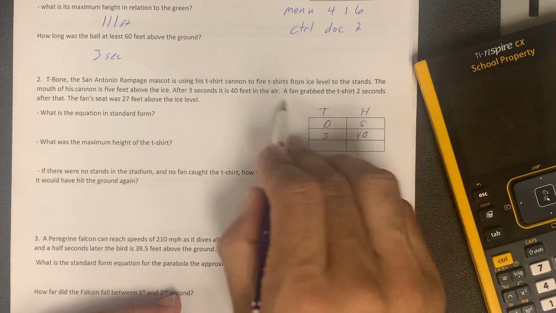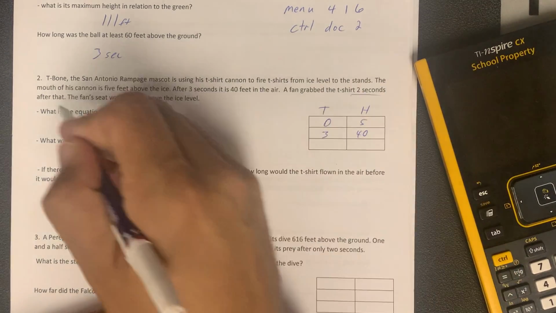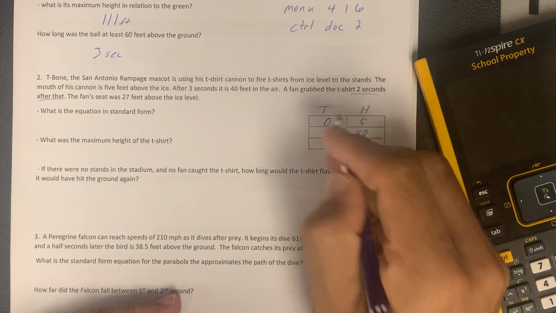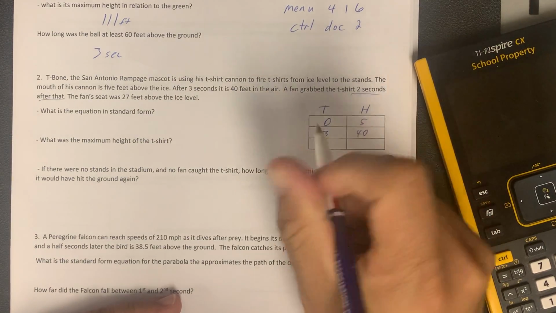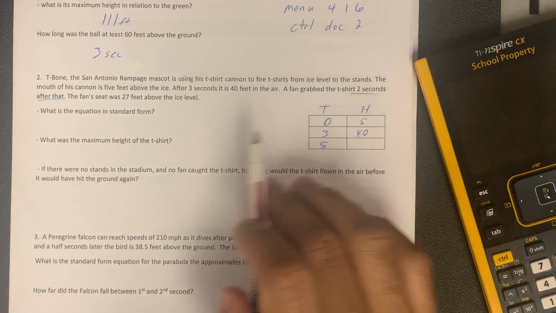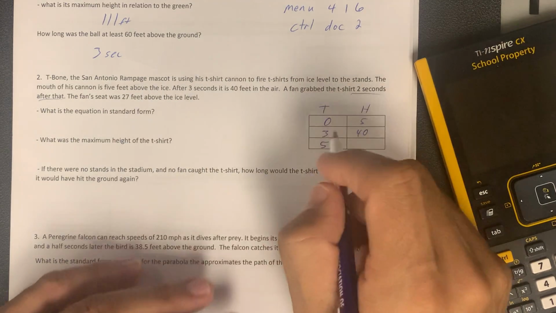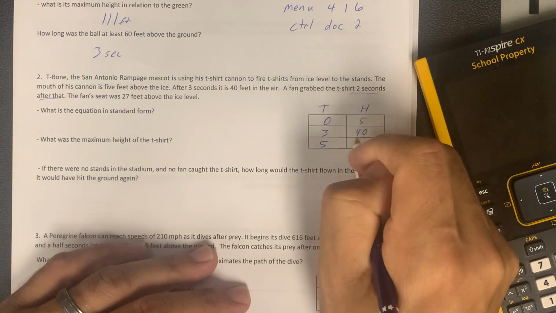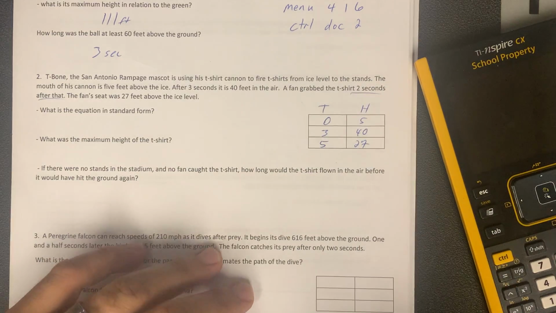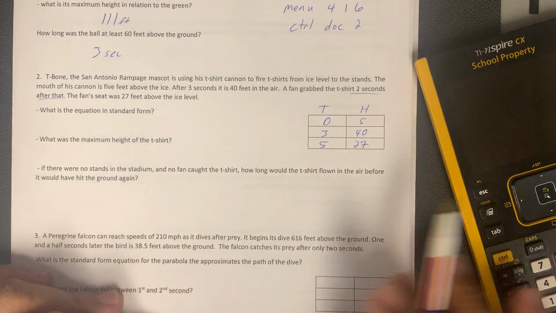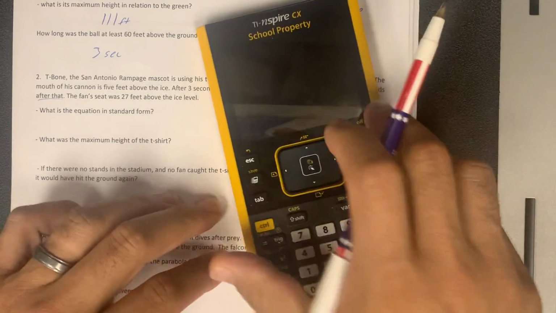So they're going to put little things like that. 2 seconds after that. So 2 seconds after 3 is 5, right? They're trying to trick you with this. And the fan seat was 27 feet above the ice, right? So you have this set of data, you got to put it in there.